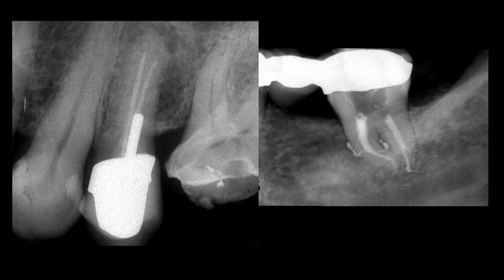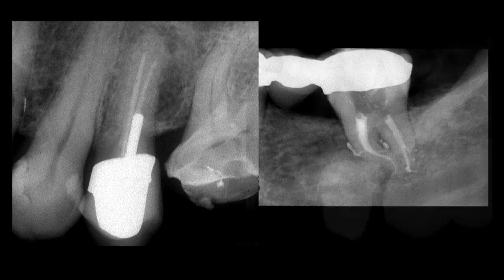If we look at this retreatment patient, the post is removed, the gutta percha removed, we discover the missed apical anatomy, we shape it, we pack it.